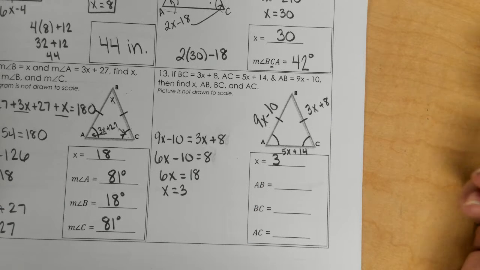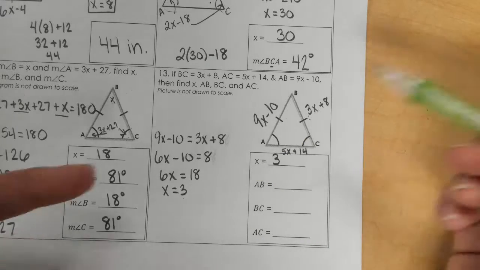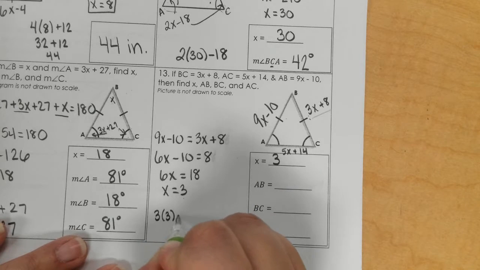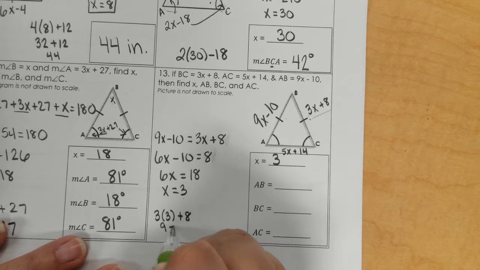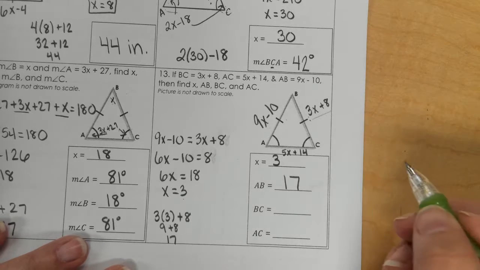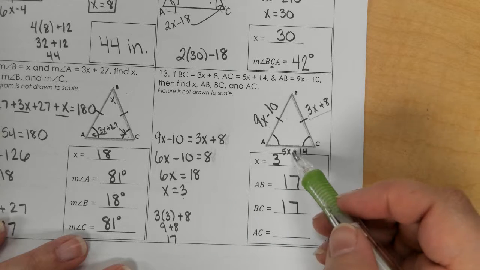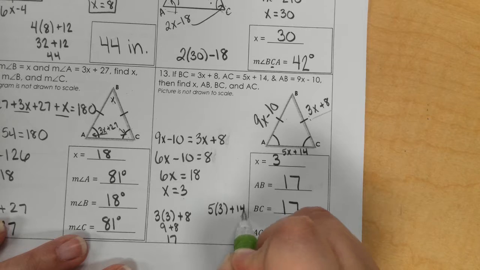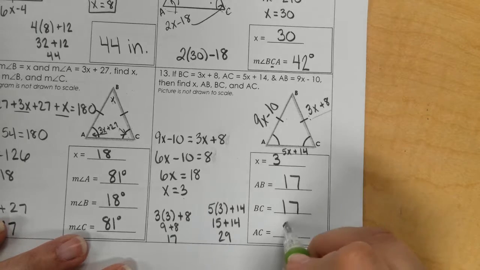Now, to find my measurements, I plug the 3 back into one of these because they're the same. Doesn't matter which one. I'm going to go with the one that's more positive. So 3 times 3 plus 8. So that would be 9 plus 8, which is 17. And that means that AB is 17 and BC is 17. And then for the last one, I would do 5 times 3 plus 14. And that would give me 29.